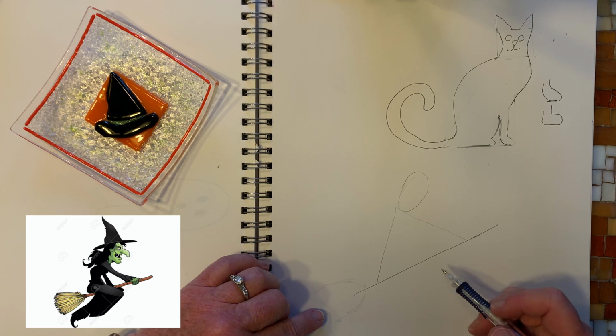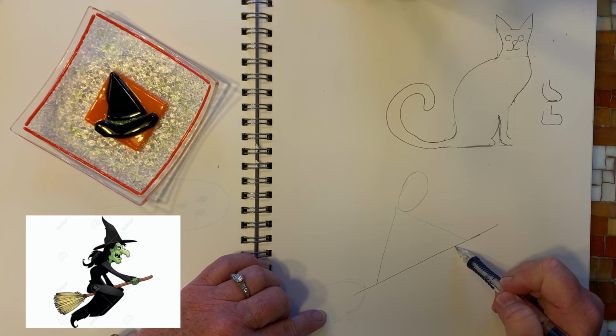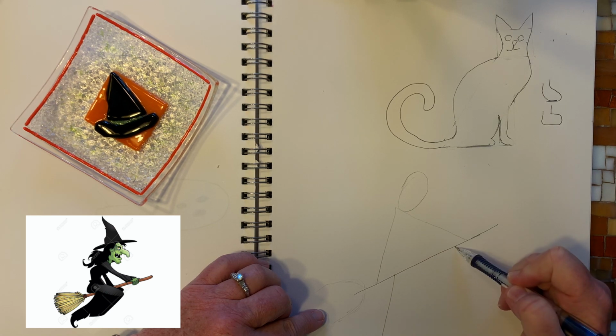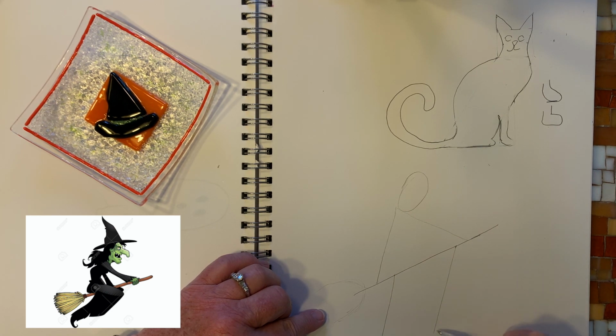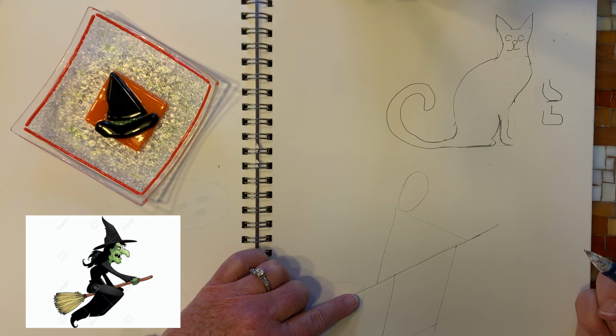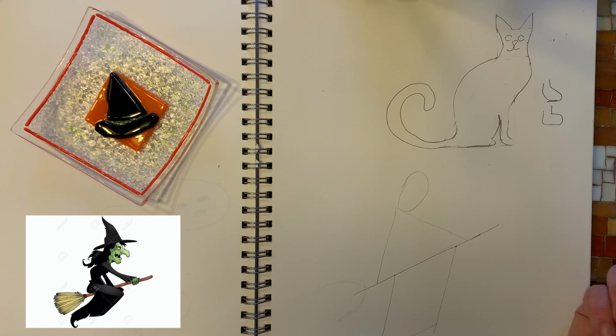Okay, now I have a parallelogram. It comes in here and here. And it has the same line shape as this. It isn't a square. It's on an angle.